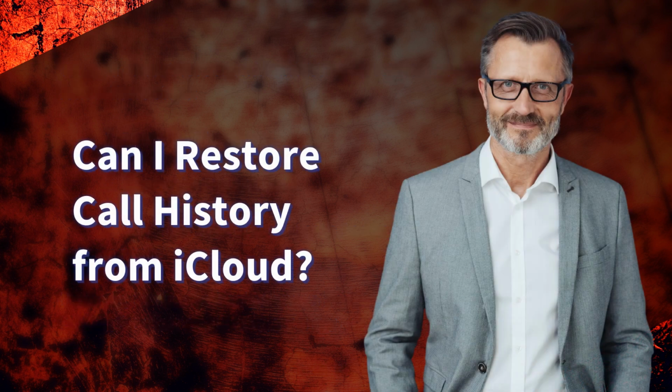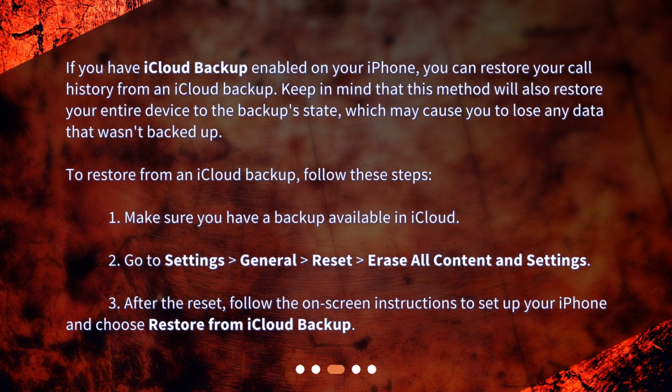Can I restore call history from iCloud? If you have iCloud backup enabled on your iPhone, you can restore your call history from an iCloud backup. Keep in mind that this method will also restore your entire device to the backup state, which may cause you to lose any data that wasn't backed up.